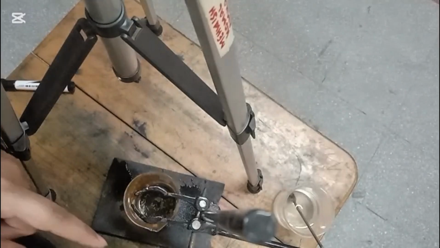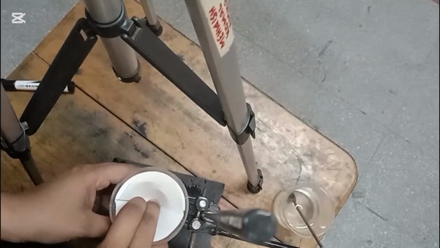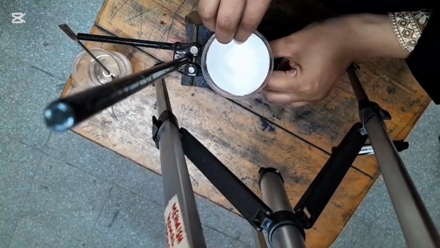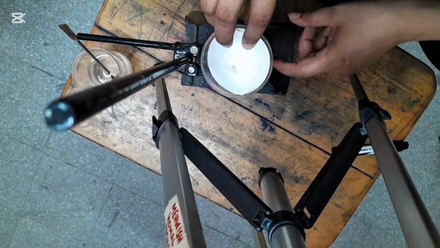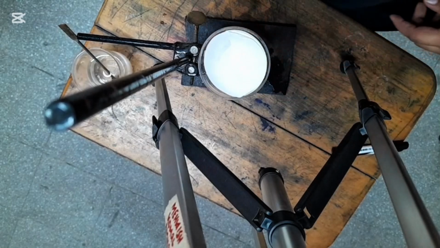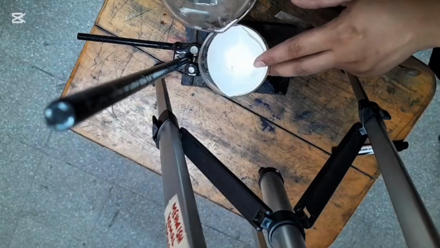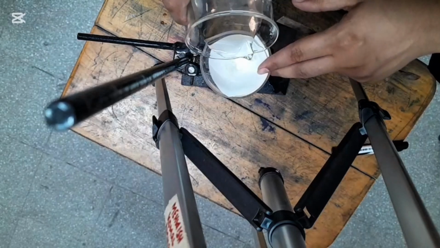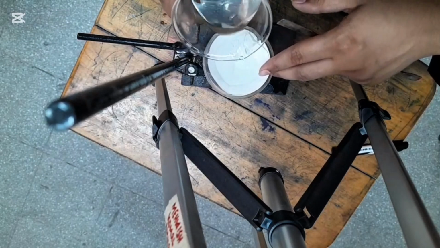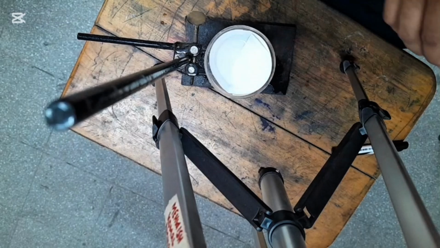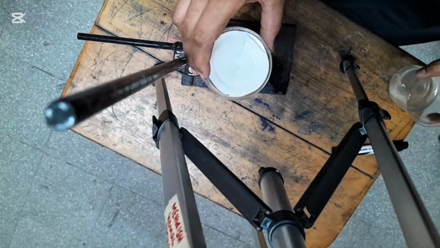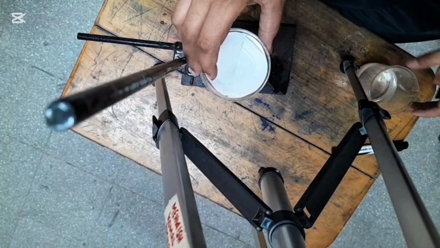This is the stand which is used in the labs. We will adjust this funnel in the stand for the filtration process. You can see that I am adding a little amount of solution like this, and you have to observe whether there is something left on the filter paper or not.